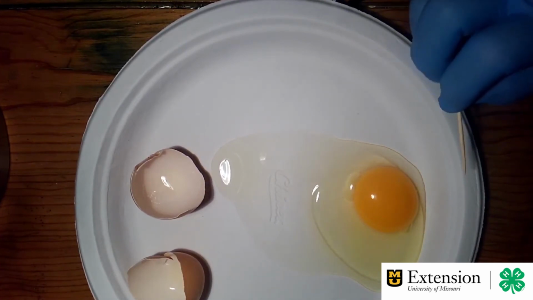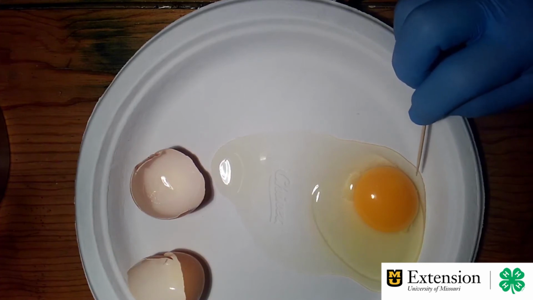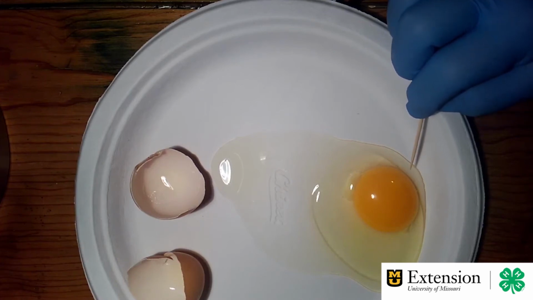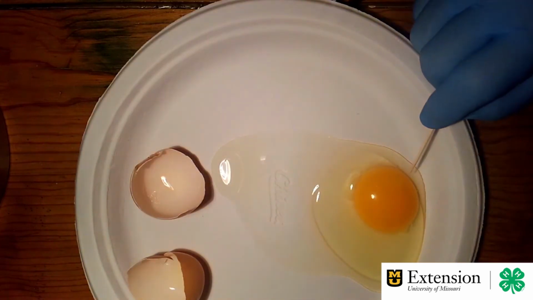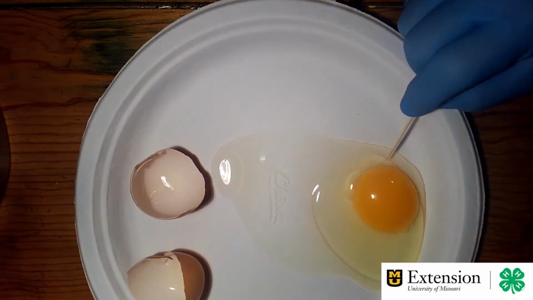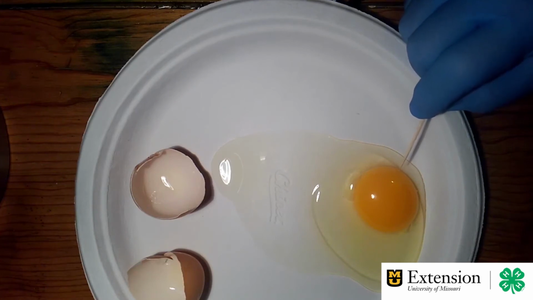All right, and then next is the vitelline membrane. That's kind of a hard word, so try to say that out loud. Vitelline membrane. That's the membrane that holds the yolk together. So when you break the yolk, you're actually breaking that vitelline membrane. Okay?